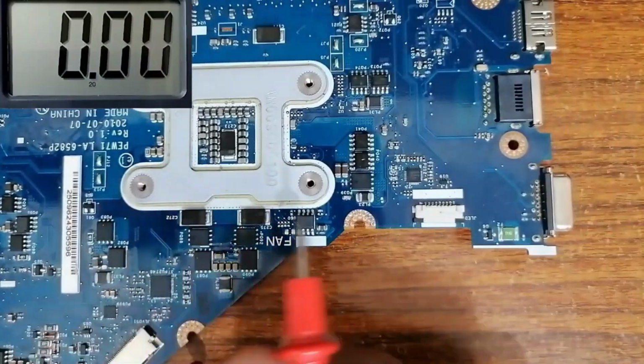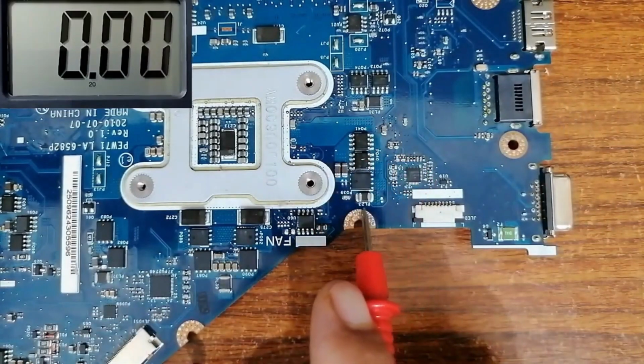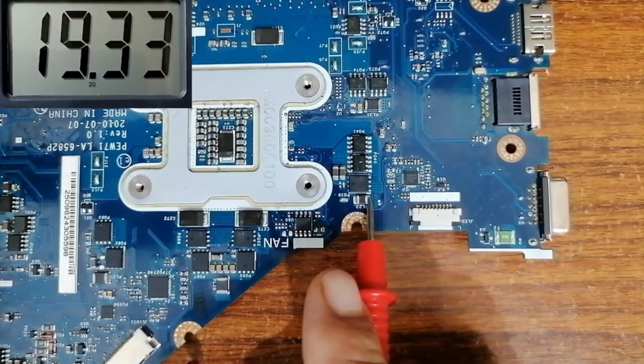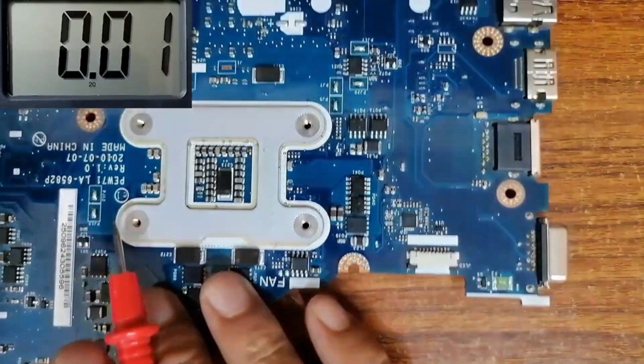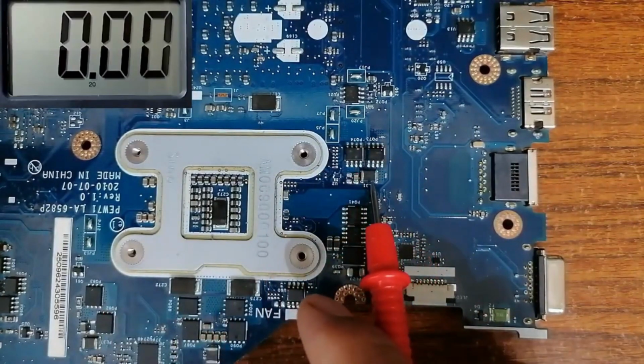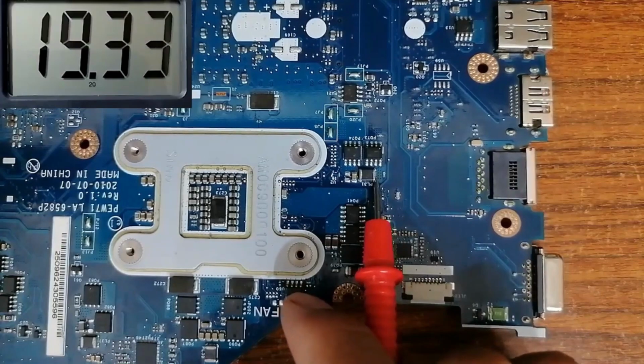Let's go and check the graphic card inductor. We have PL, means this is an inductor. We have to find 19 volt. This is good. Let's go ahead and check the RAM circuit. We have a PL inductor here. Let's check. We have 19 volt.